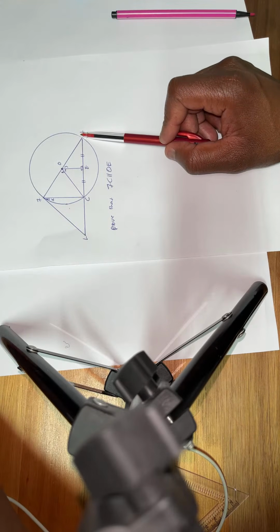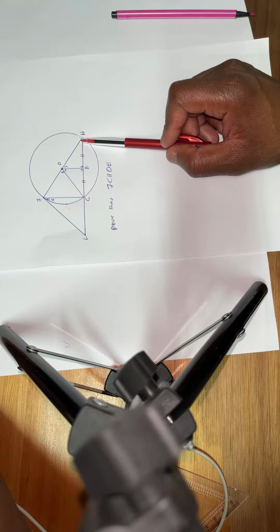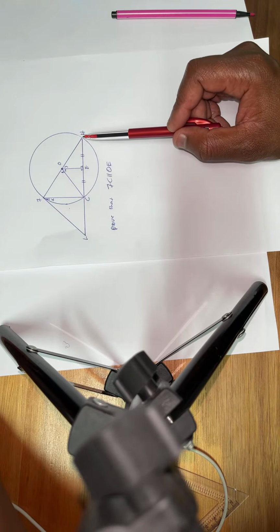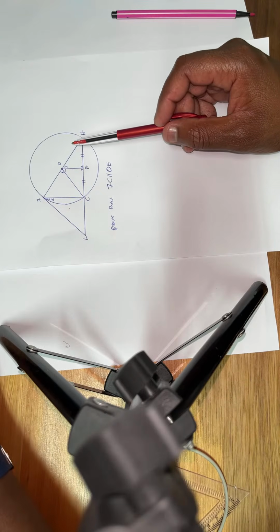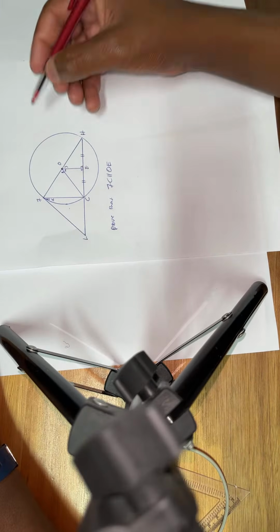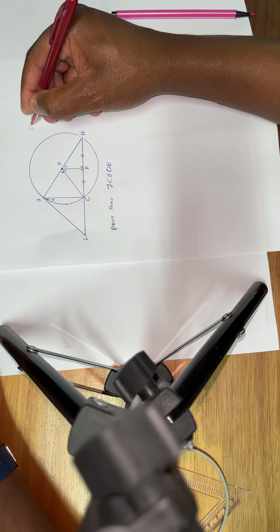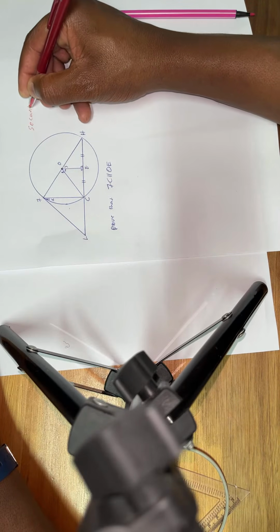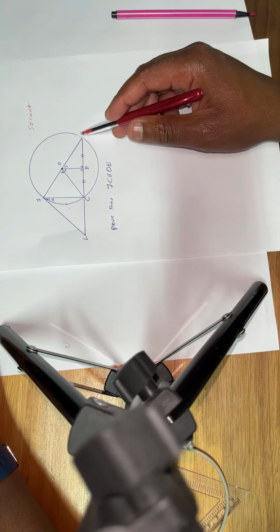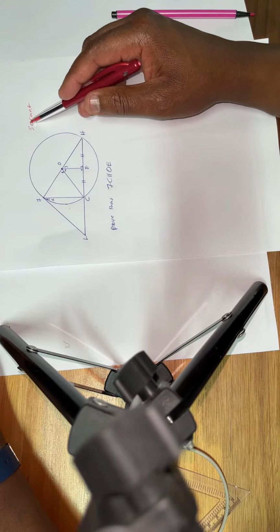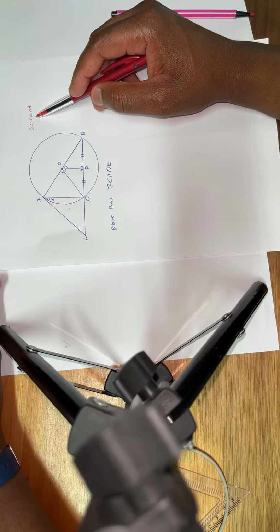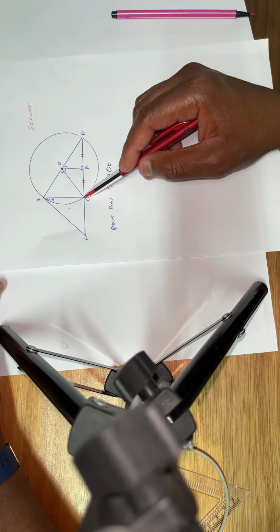If they're saying CH is a secant, it means the secant refers to a line intersecting a circle at 2 points.